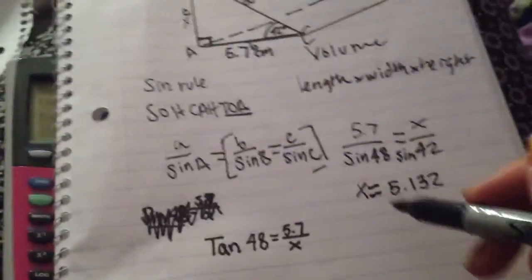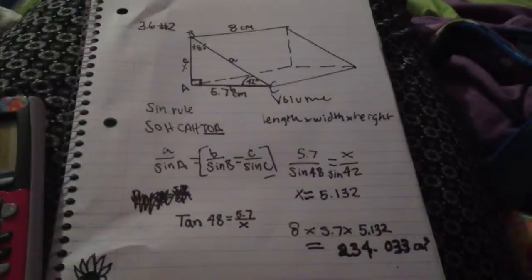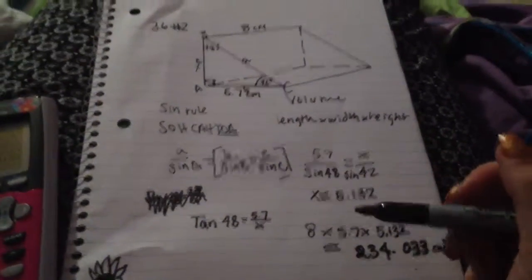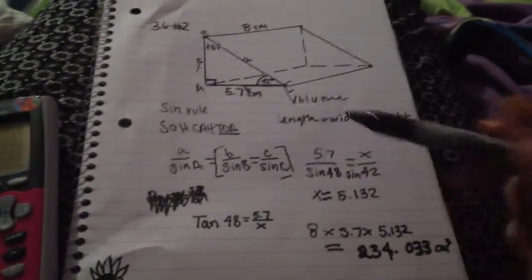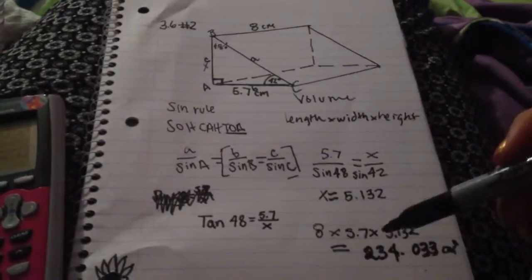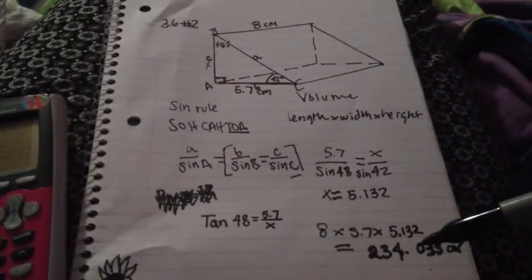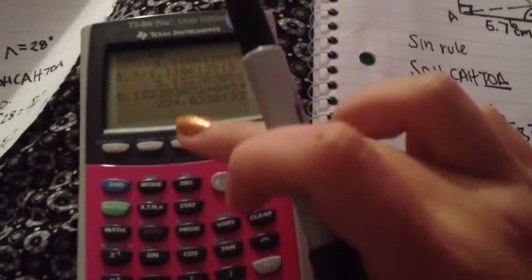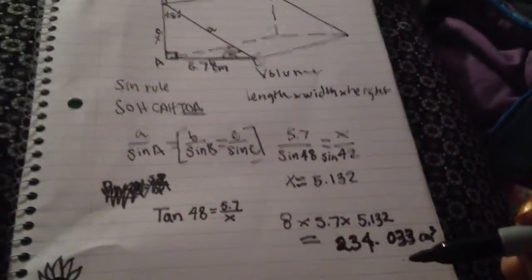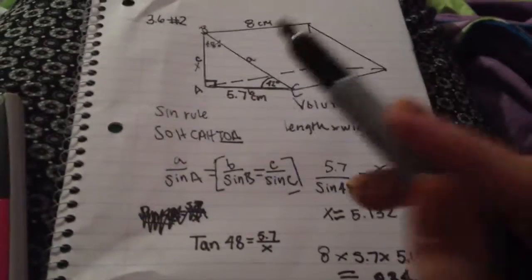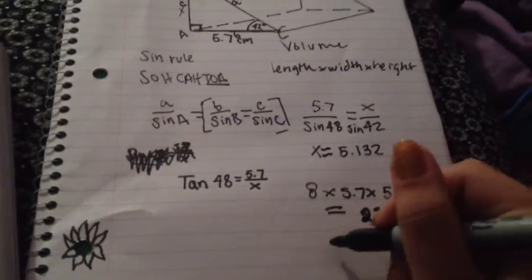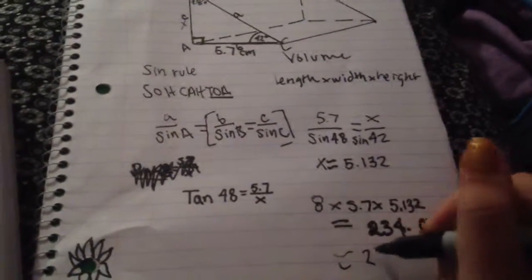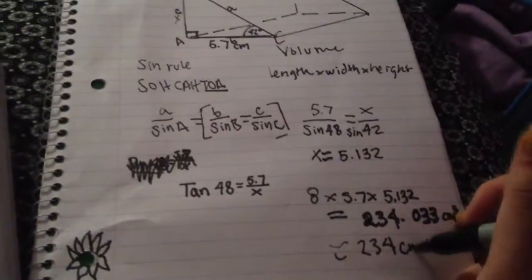So now that we have our x value, even though we've done a lot of work, the problem is not solved. To finally finish the problem, we're going to plug in our x value to the volume equation. So we'll have 8, which is the length, times 5.7, which is the width, times 5.132, which is the height. Then we're going to multiply that. It should get us 234.033, and that is the volume, in centimeters cubed, of this prism. You could also probably round it to 234 centimeters cubed.